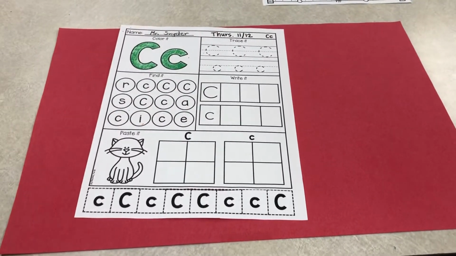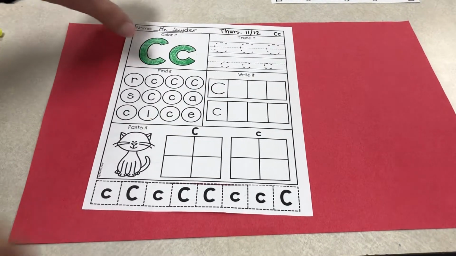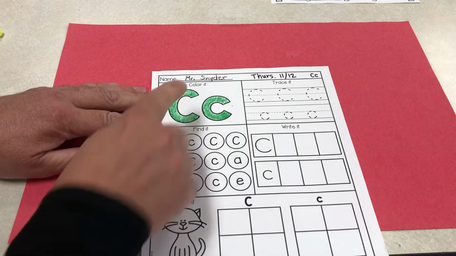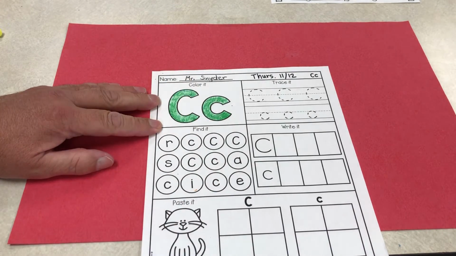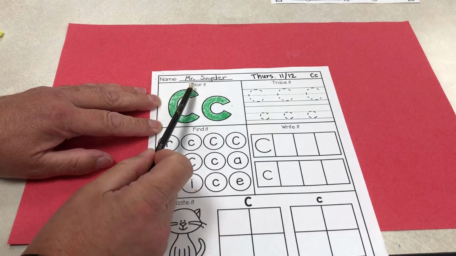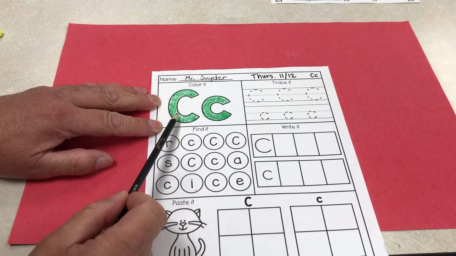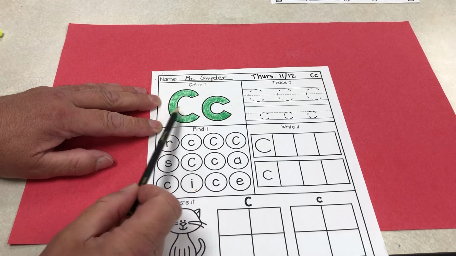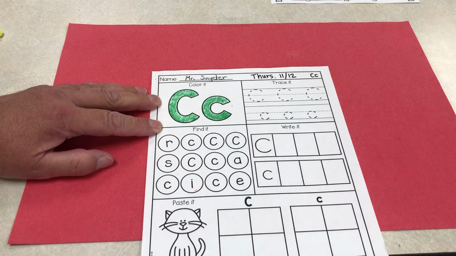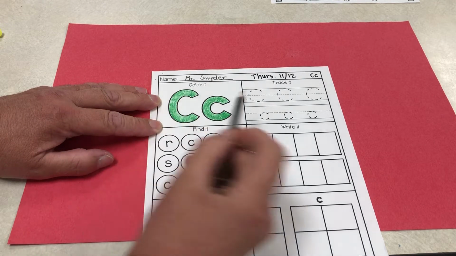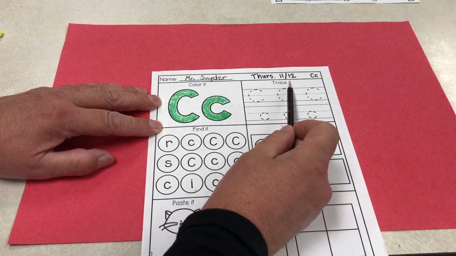On this paper, oops, I bumped the camera. On this paper, up at the top, make sure that you write your name. The first box says color it. So I colored the capital C and the lowercase c. You choose the colors that you want to use. C, C, K, K. Next, it says trace it.